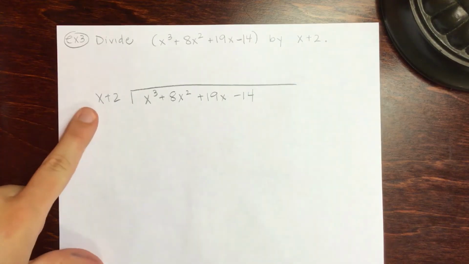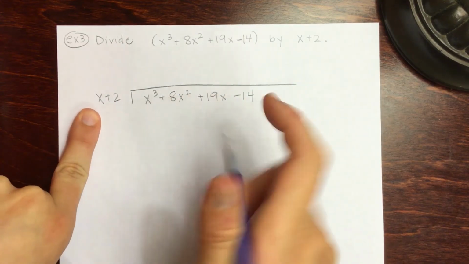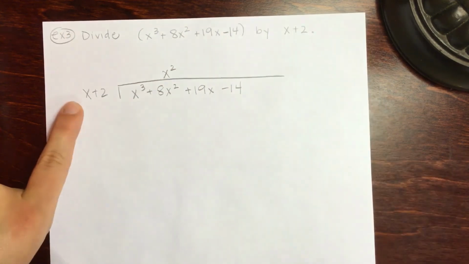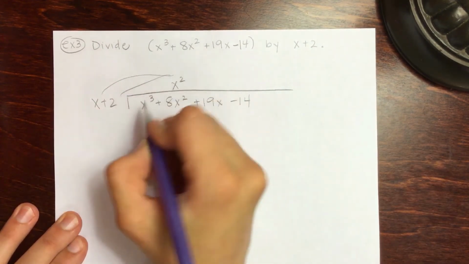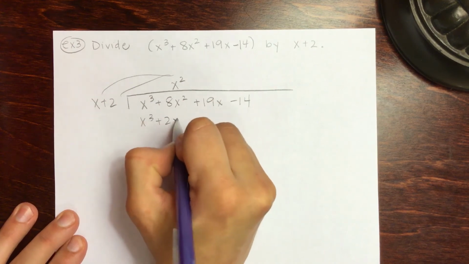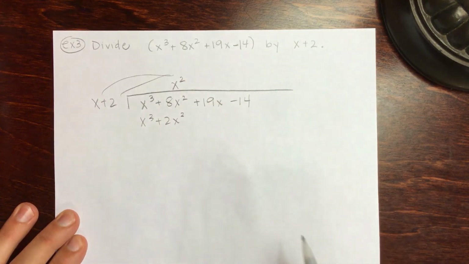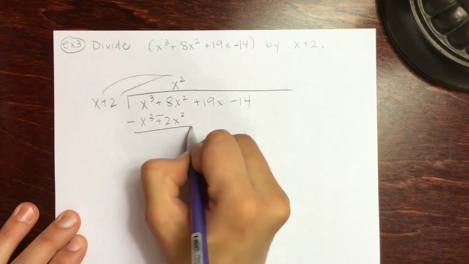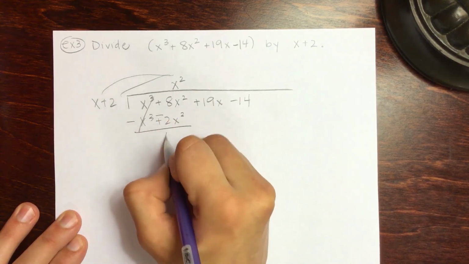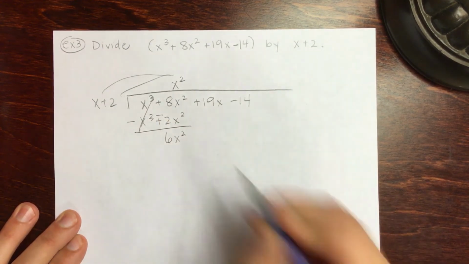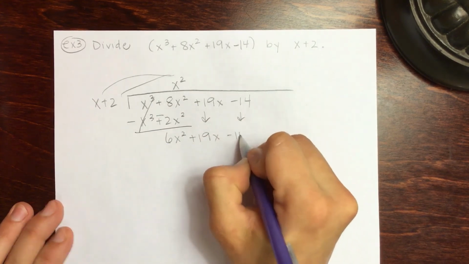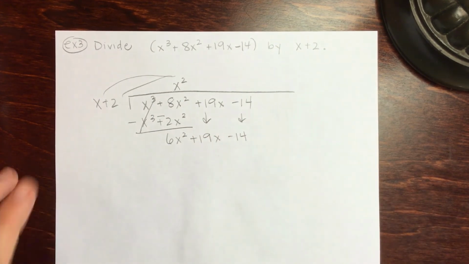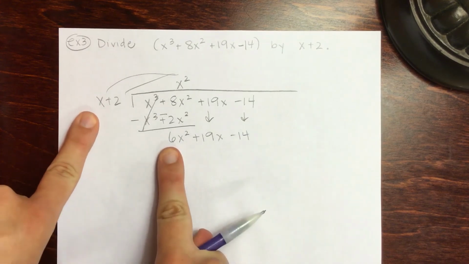All right, x times what is x cubed? Distribute. Subtract. And bring down your unused terms. All right, x times what is 6x squared? 6x.